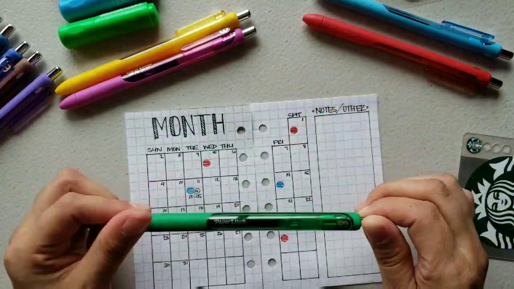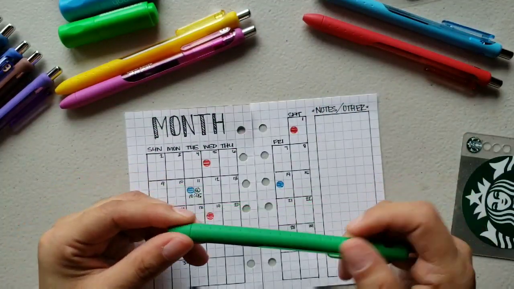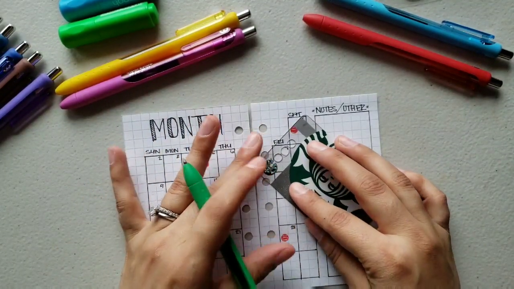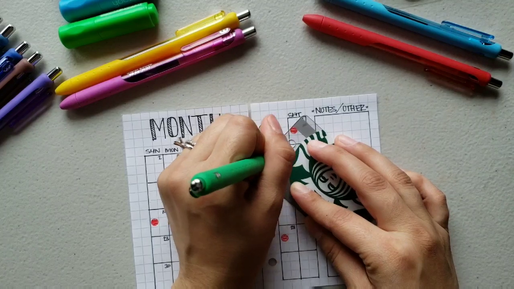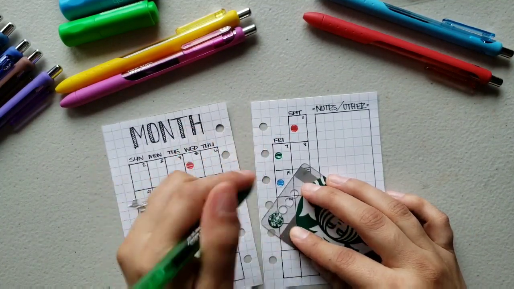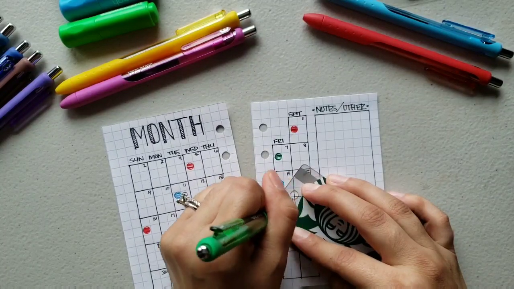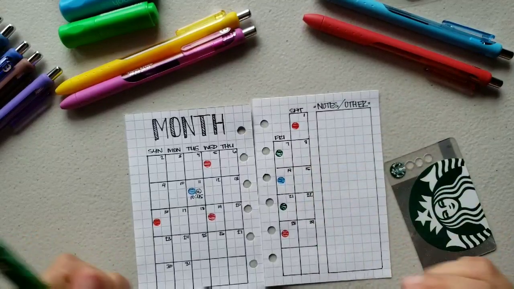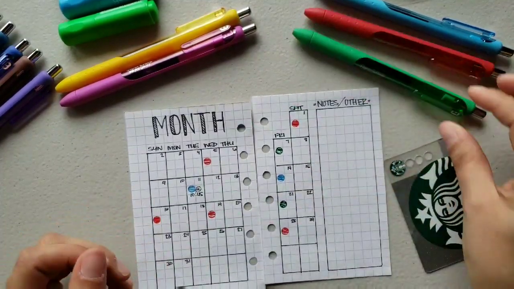And then green is pretty obvious. I use green for payday. So let's say we usually get paid Friday. I think most people do. But I don't know. So there's my paydays. So green is pretty straightforward.